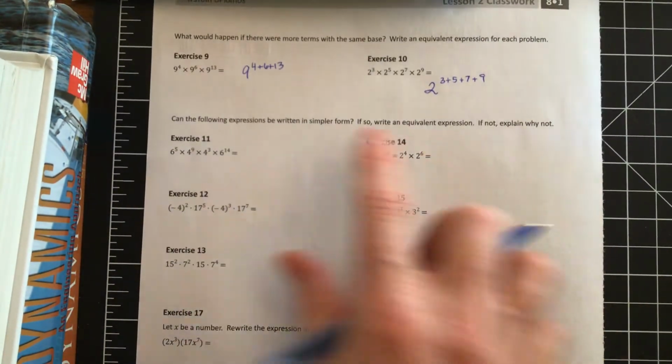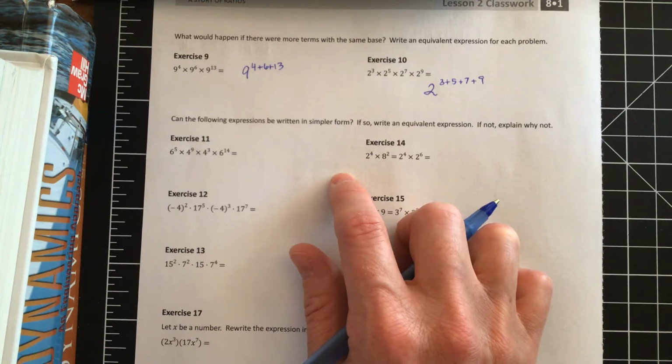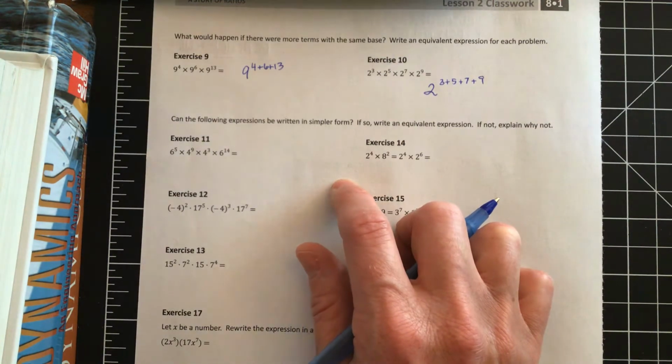And can the following expressions be written in simpler form? And that's what we're looking at there. And if so, write an equivalent expression. If not, explain why not. So we are on exercise 11.